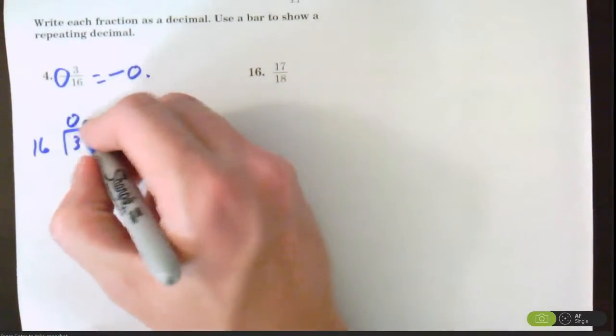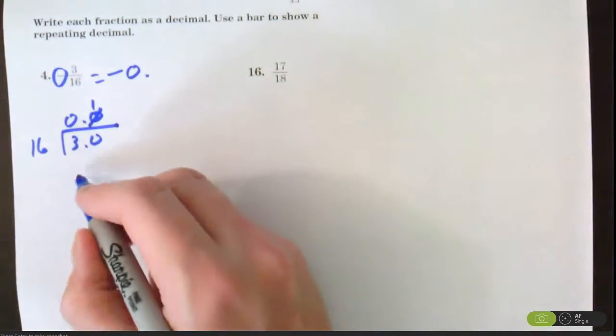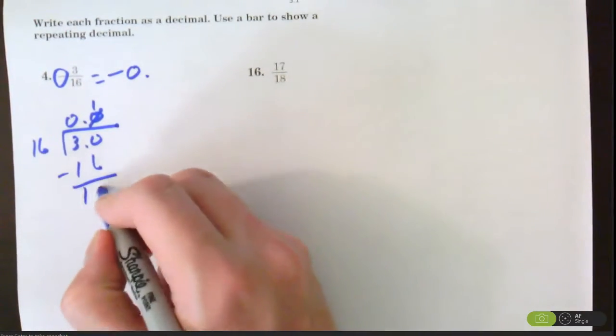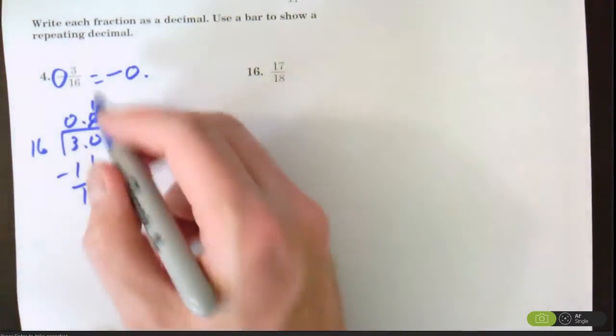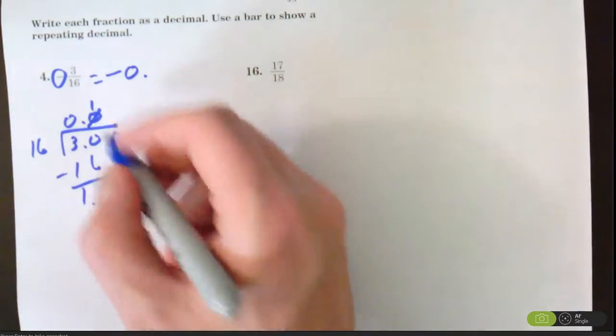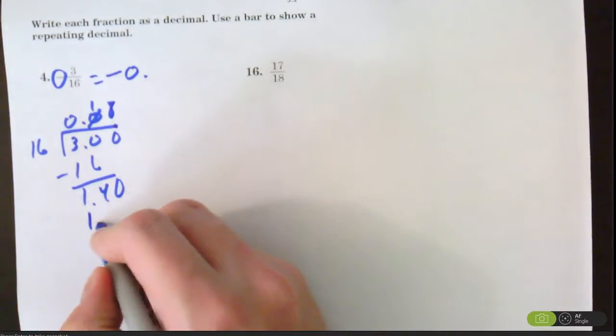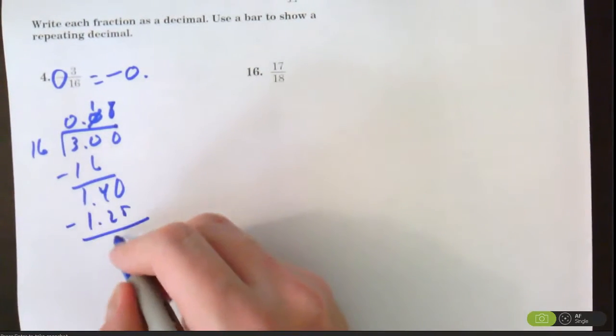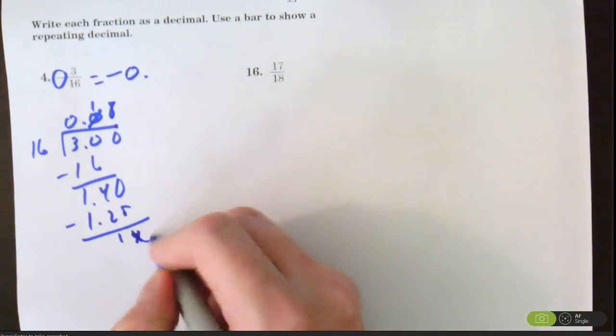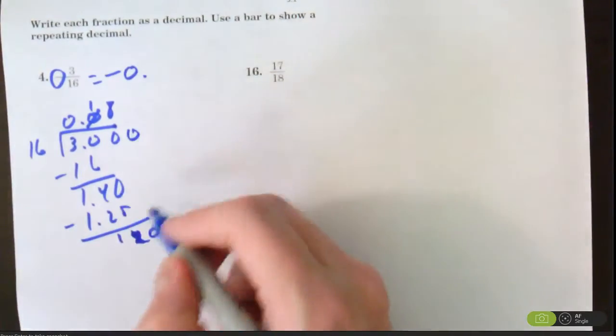We're going to go into 30 one time, drop another 0 for 140. 140 we go into 8 times. 16 times 8 is 128. That gives us 12, and then drop the 0 for 120.